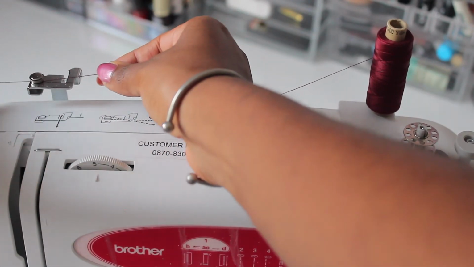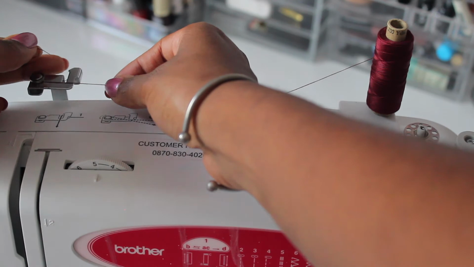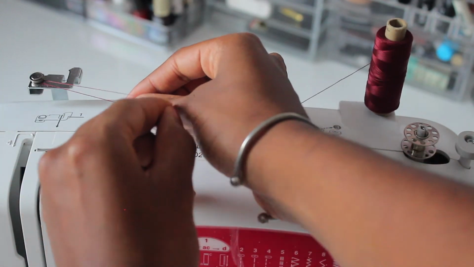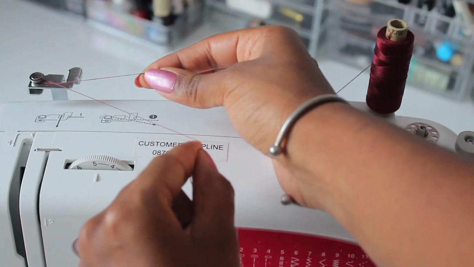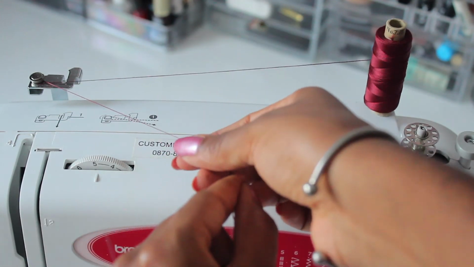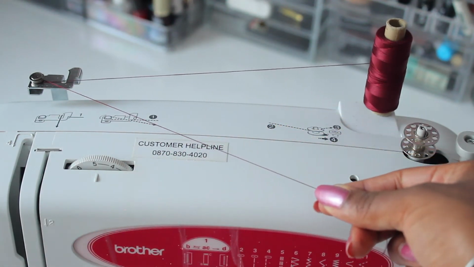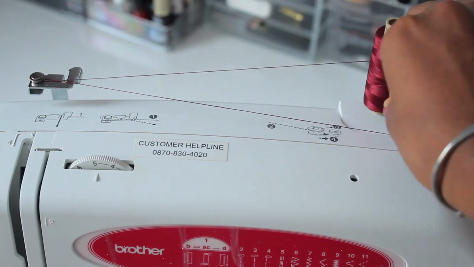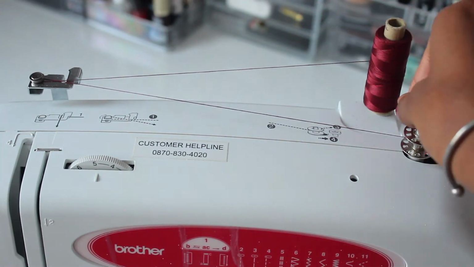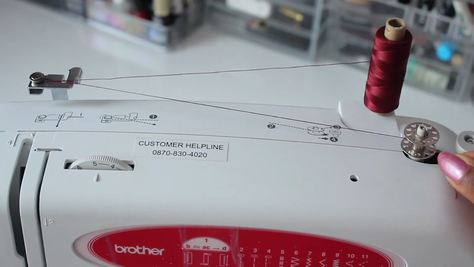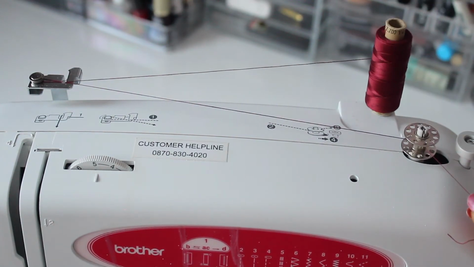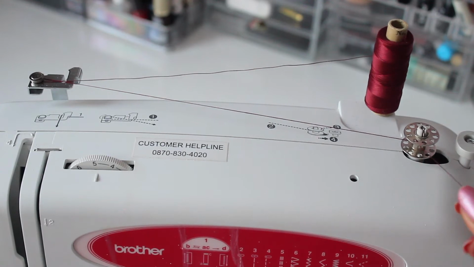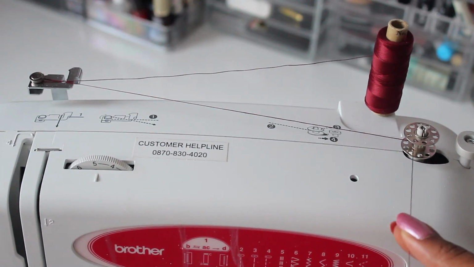Push it underneath the little pin and then crisscross it like so. Then all you're going to do is pull it towards your bobbin and wind it around it like so, however many times you want to do it. I usually do it about 3 times, and then give it a bit of a pull so you have a little bit hanging out here.